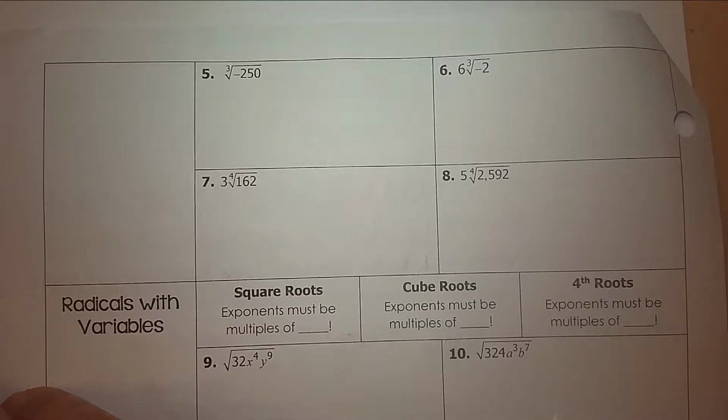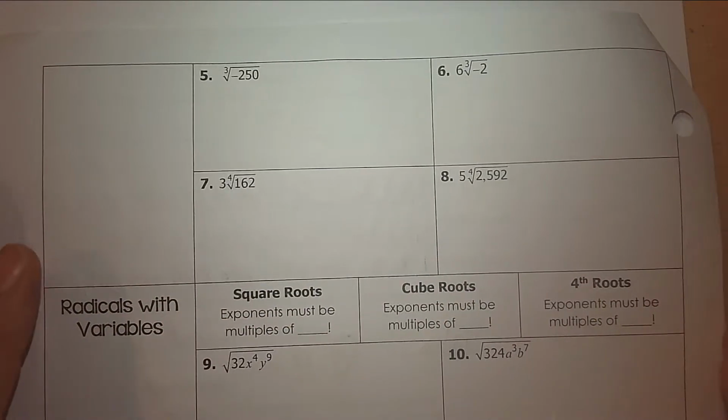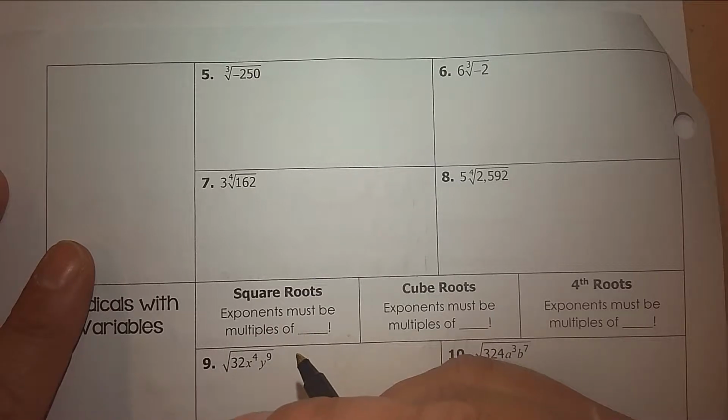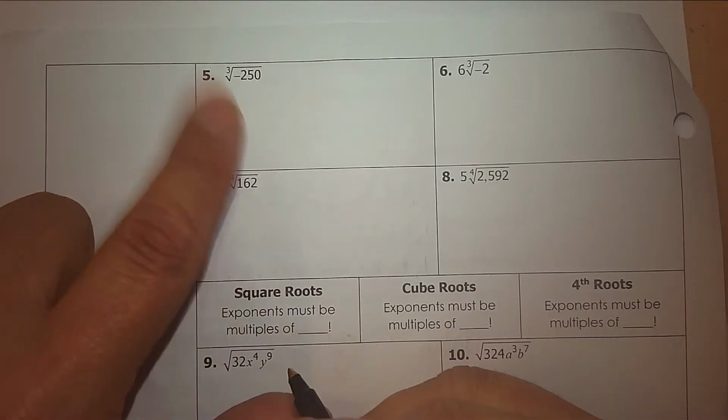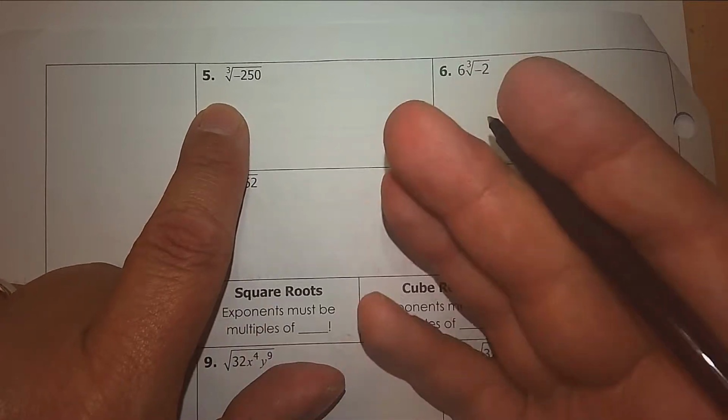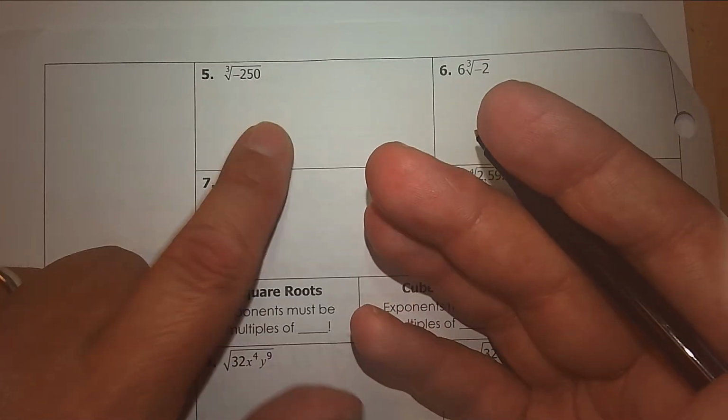Hey, can I tell you another way you could do this without a calculator? Are you willing to listen? Oh, good. I'm happy you're willing to listen. Shh. You ready? I want to know what is the perfect cube that goes into 250 evenly. I'm not sure what it is, let's say.